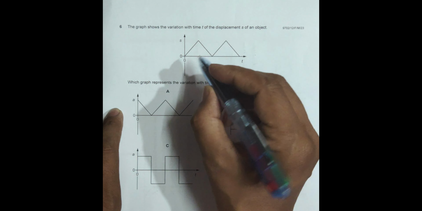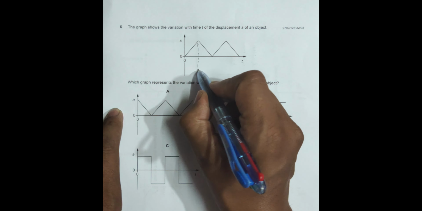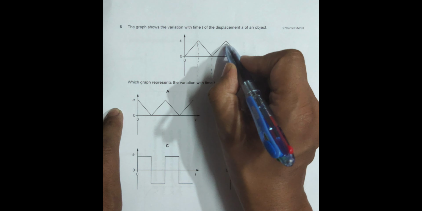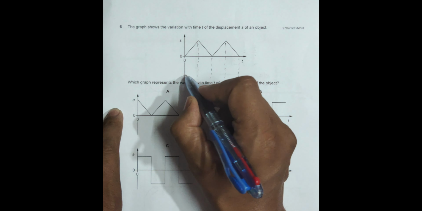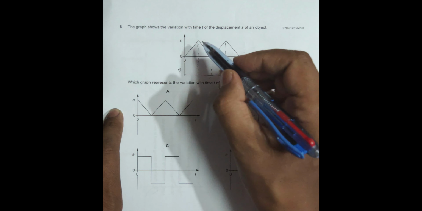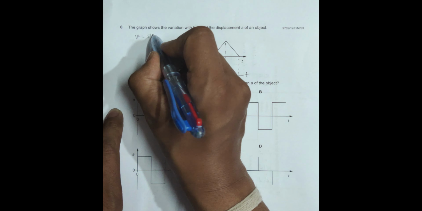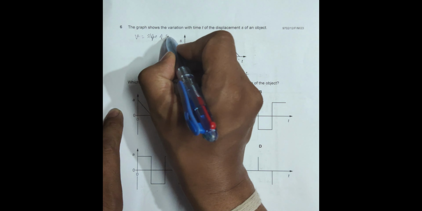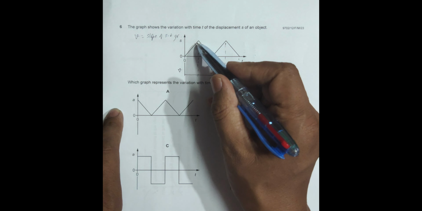So let me draw a timeline here like this. This is the timeline, and let me draw the graph of velocity right below this. So this is the axis, and this is the velocity here. Now we know that the value of v is given by the slope of the st graph. So here the graph is a straight line with a positive gradient, and the gradient is positive and constant, let us say.